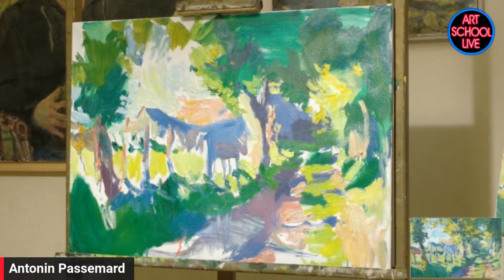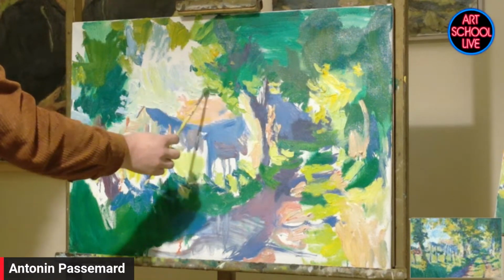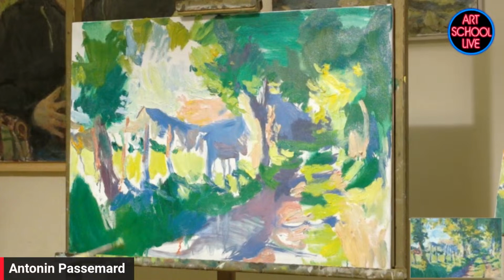Another way to do it is to have a palette which is loaded with paint.